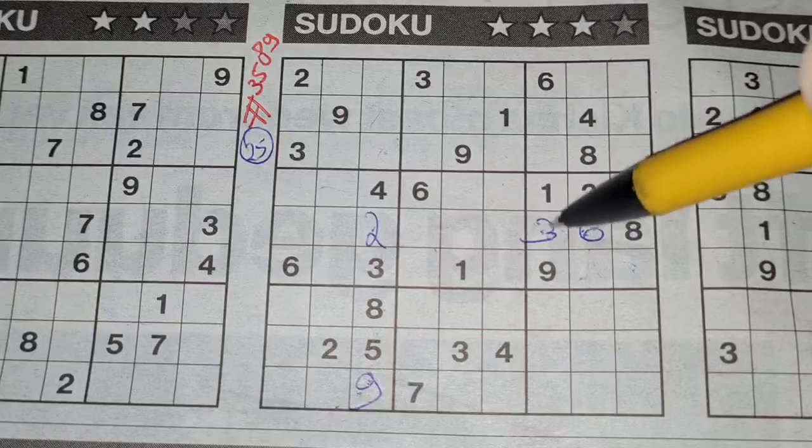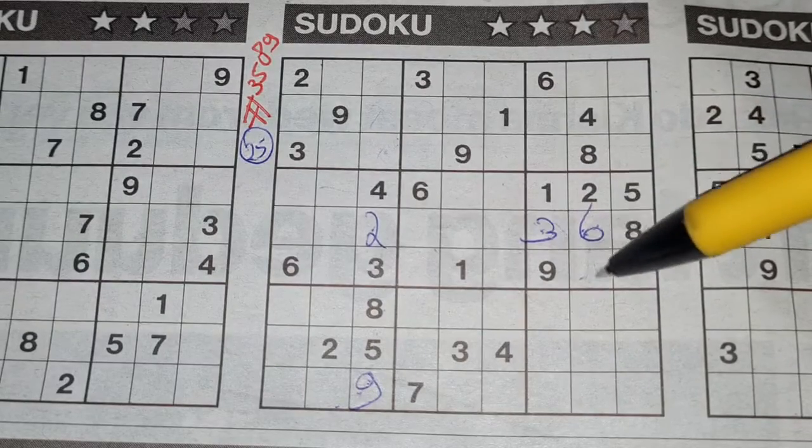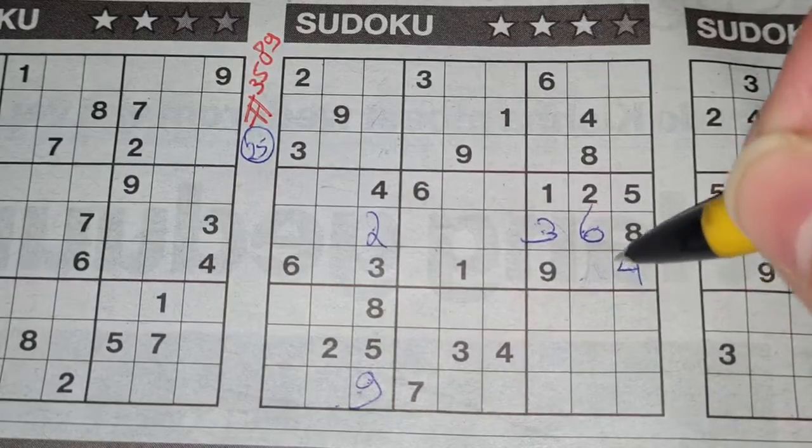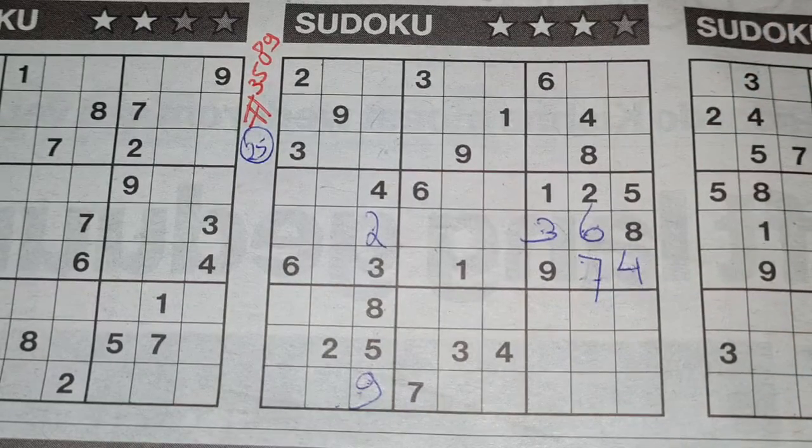2 numbers left in this big square, the 4 and the 7. We see here 4, no 4 there. 4 should be here, and the 7 goes there.